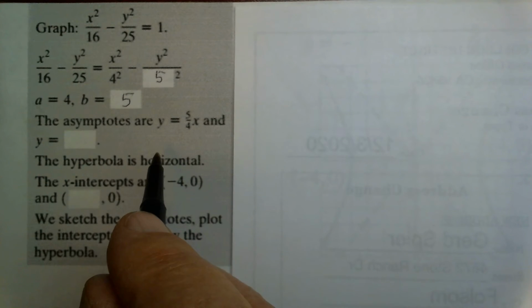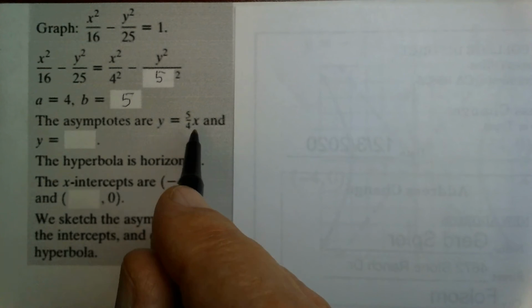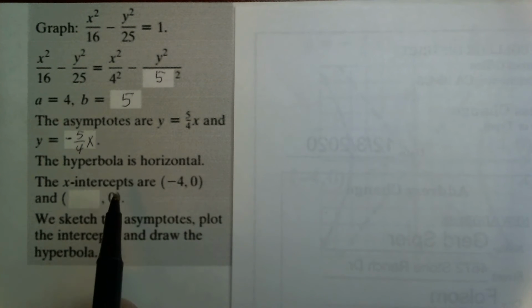So the asymptotes are y equals 5 divided by 4 times x and minus 5 divided by 4 times x. So the hyperbola is horizontal because the x squared term is positive. Then the x-intercepts are minus 4, 0 and 4, 0.